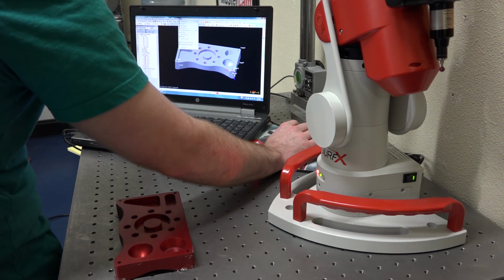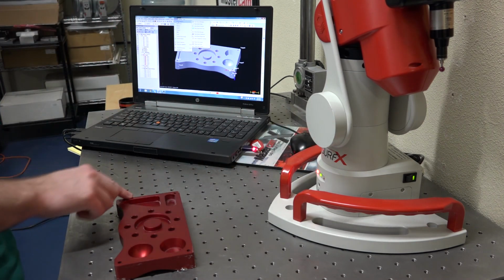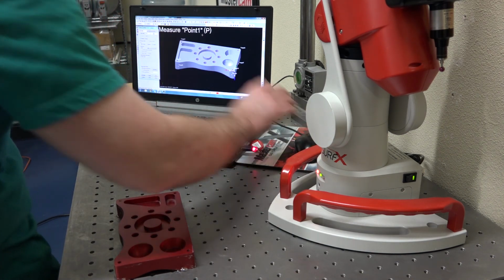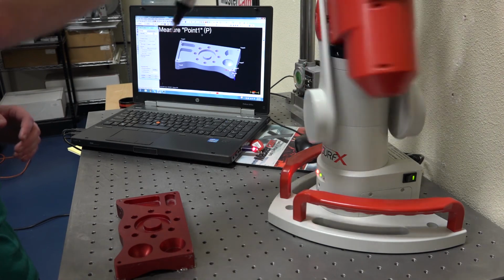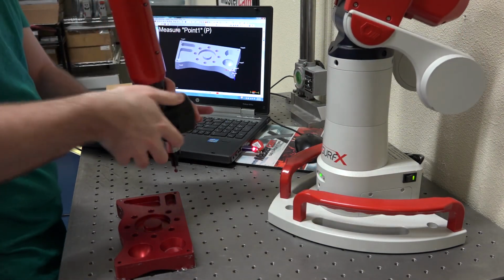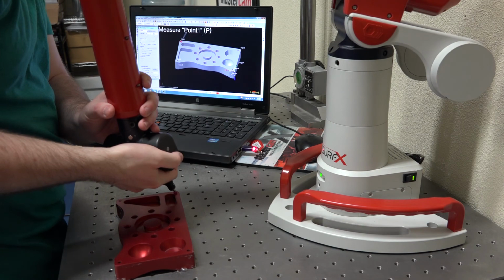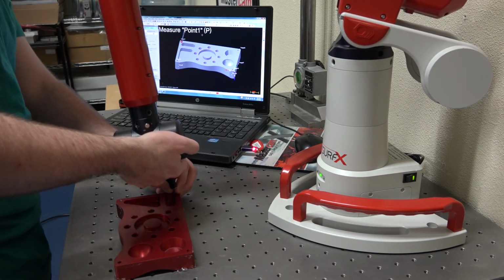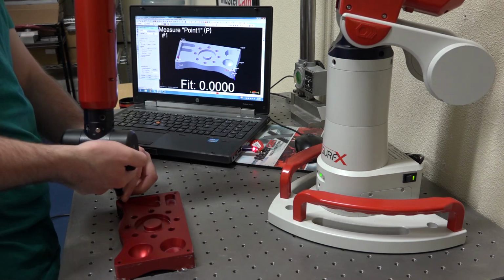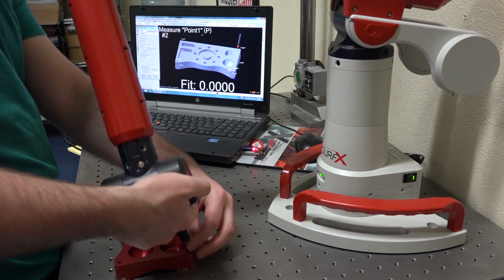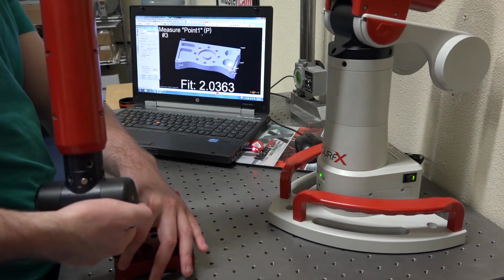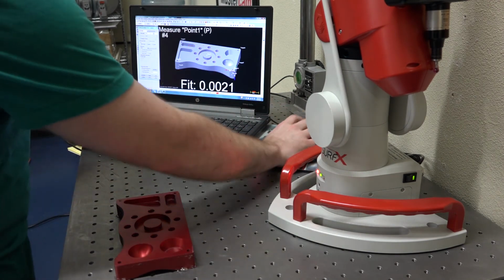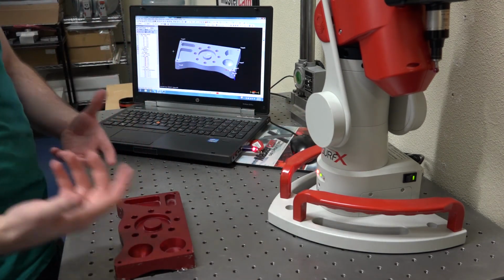So I'm going to start off with getting these center points of these 4 holes on top of my part. I can go measure a point, and because my probe is slightly bigger than the hole's diameter, I'm not going to be truly accurate in Z, but my X and Y will be very accurate. So I can actually just put it right in the hole and it will center itself. Hole 1, 2, 3, 4. I can close out of this. I've measured my 4 holes.